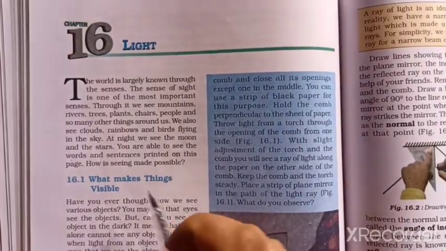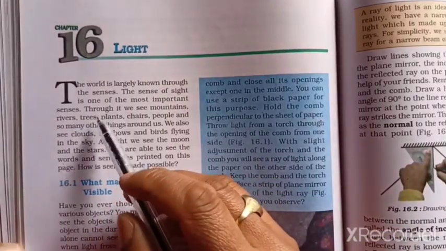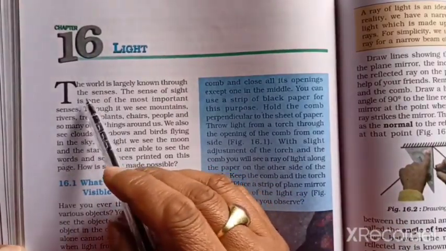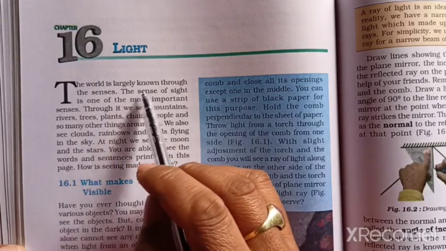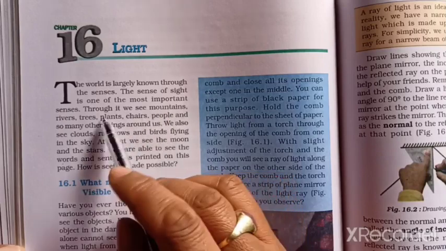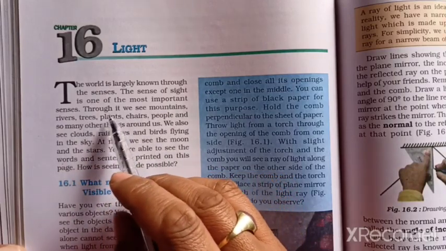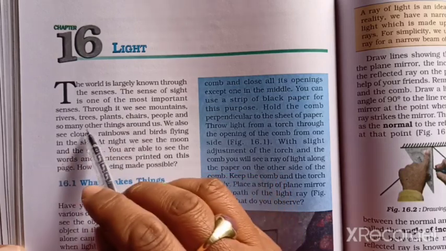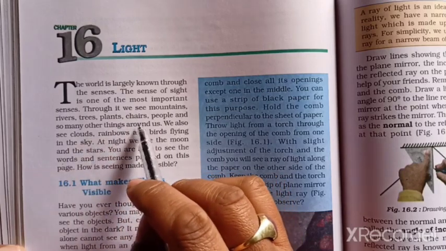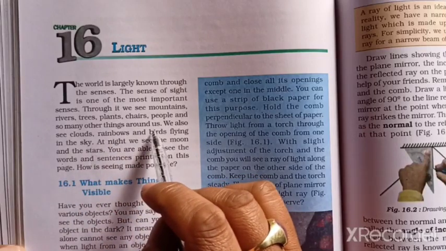First let's read all this and see what it says. The world is largely known through the senses. The sense of sight is one of the most important senses. Through it, we see mountains, rivers, trees, plants, chairs, people, and so many other things around us.